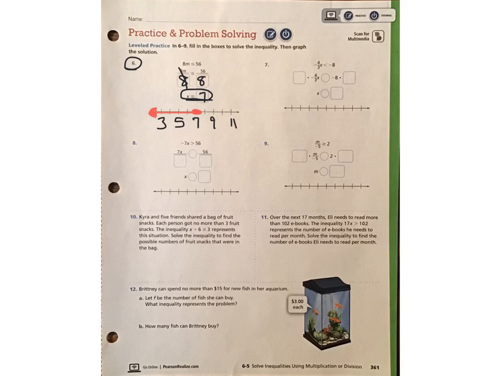Now I want you to take a look at number 7. Number 7 has that fraction in front of the variable. Because there's a fraction in front of the variable, in order to get rid of that, you have to multiply by its reciprocal. So remember that the reciprocal of -4/3 is -3/4. In this problem, we are multiplying by a negative number. So in order to solve this inequality, we have to switch that inequality sign around. Instead of a less than sign, we now have a greater than sign. And then we need to finish by doing the multiplication.